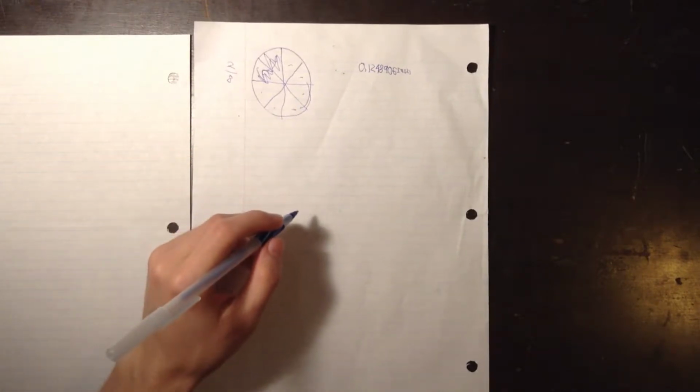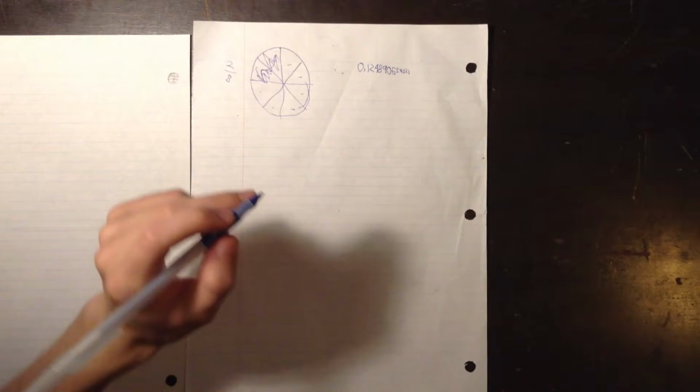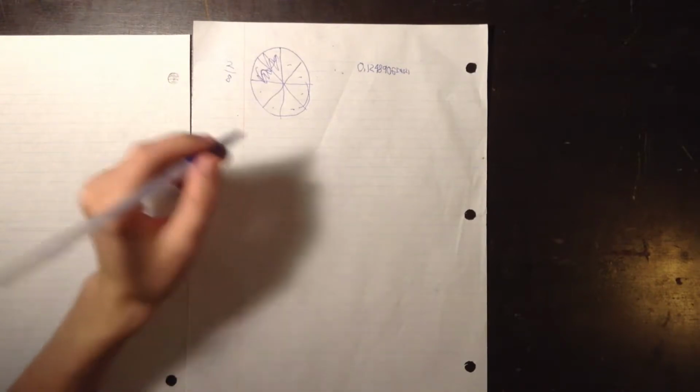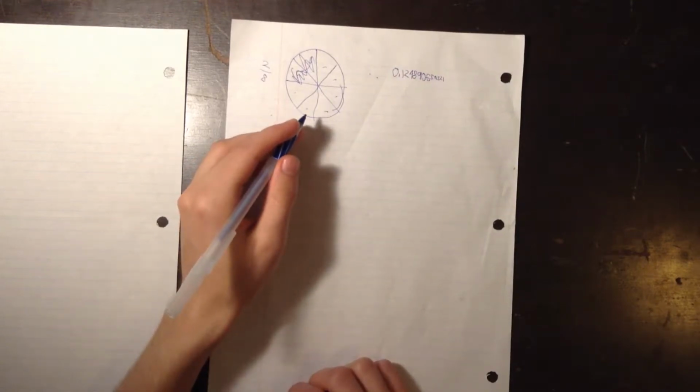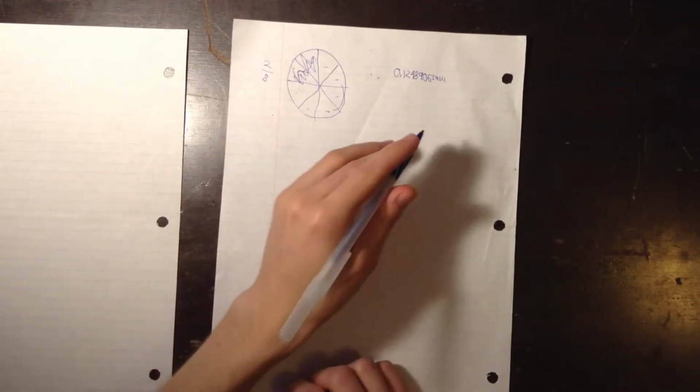And the question comes: what's the difference between a decimal and a fraction? Anyways, let's stay there. The difference between a decimal and a fraction is basically that a decimal is a fraction.